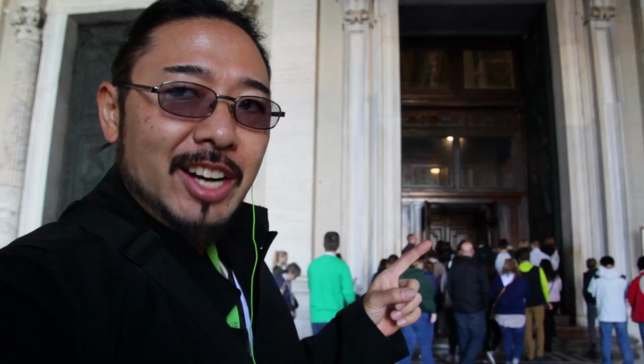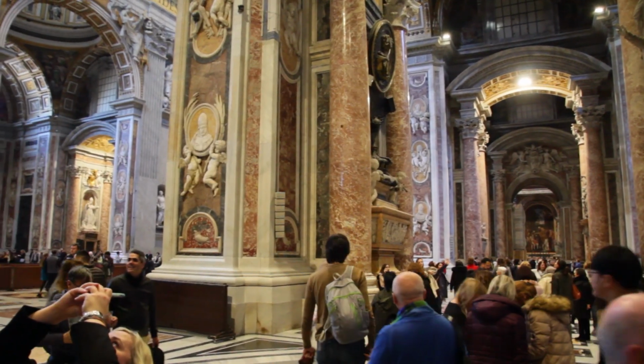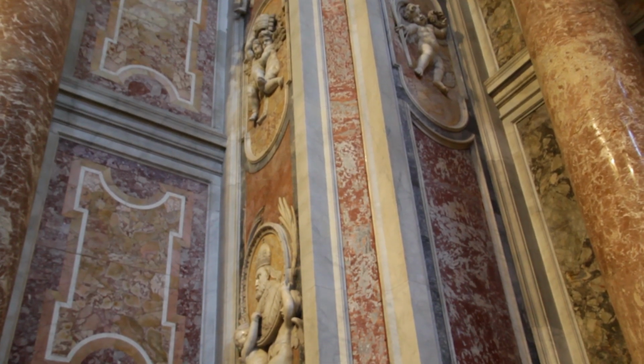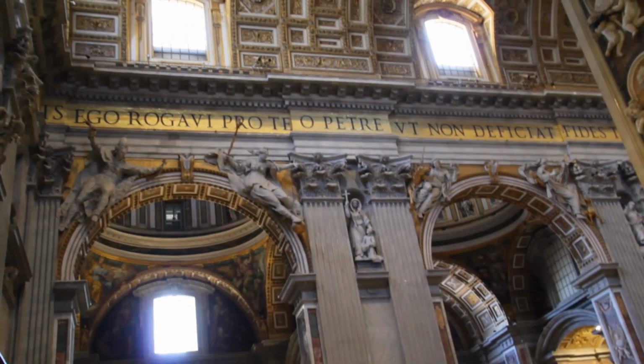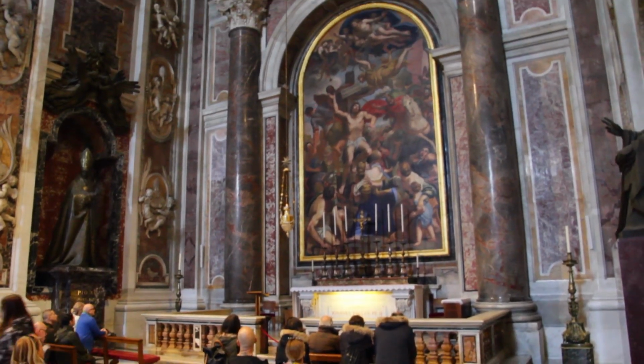St. Peter's Basilica. Being one of the largest churches in the world, St. Peter's Basilica covers an area of 5.7 acres with an interior of 163,200 square feet. It is a major Catholic pilgrimage site where popes perform a number of liturgies.